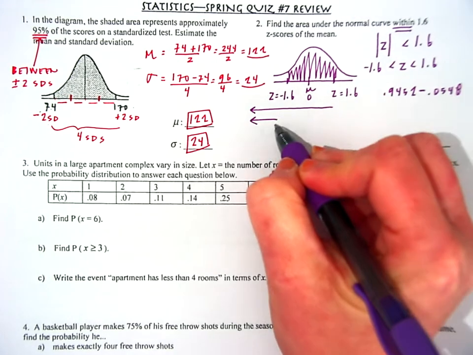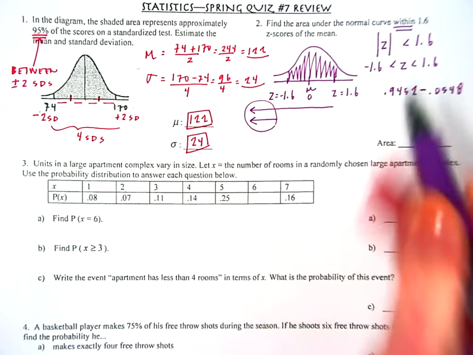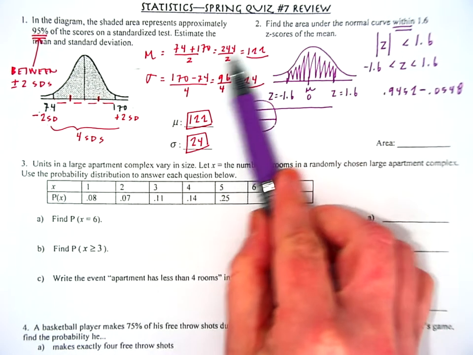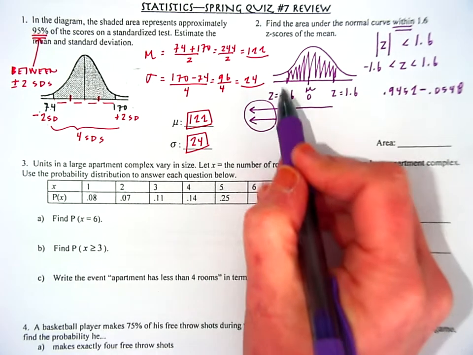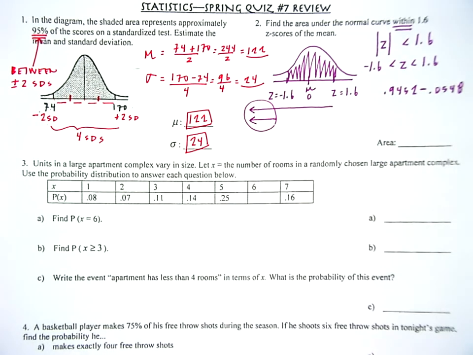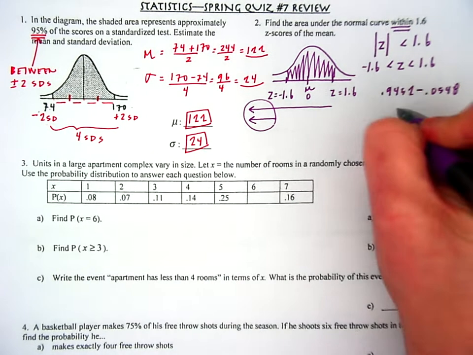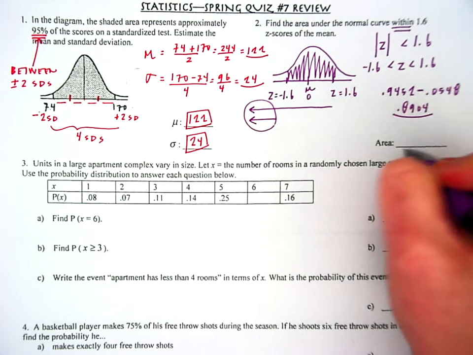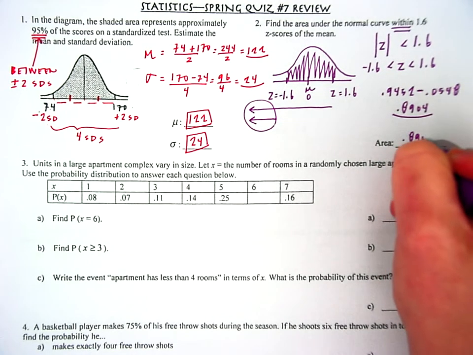I have to subtract out that hollow region because, again, here this is the area below the 1.6, and I have to cut out that hollow region, the area below the -1.6. So I get 0.8904. So 0.8904 would be the total area.